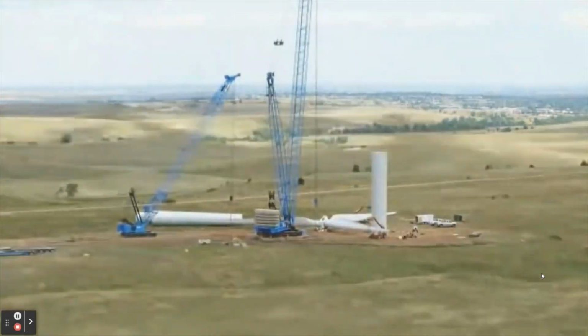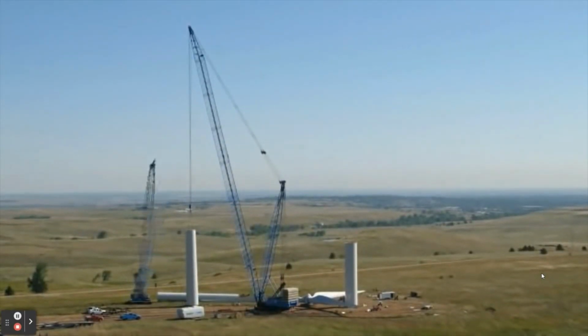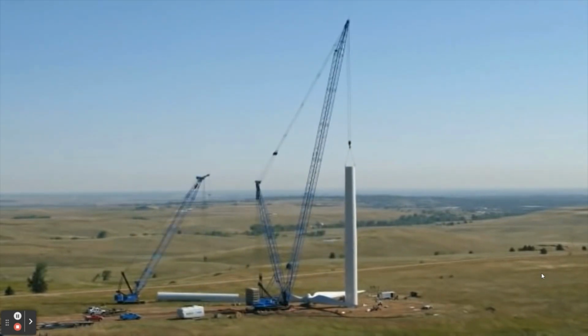The average cost of a single wind turbine can be from about $2 to $4 million, with a maintenance cost of about $45,000 per year.